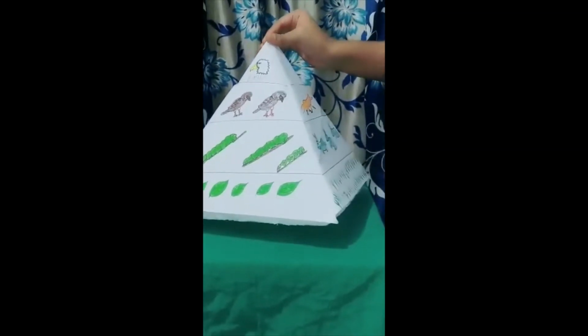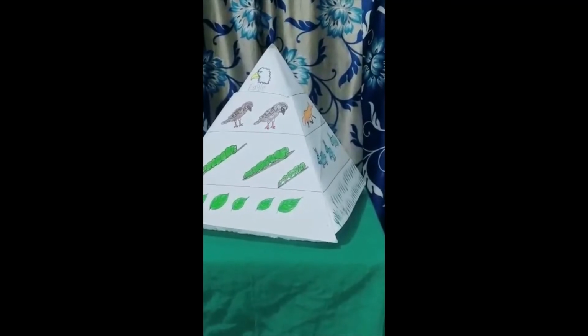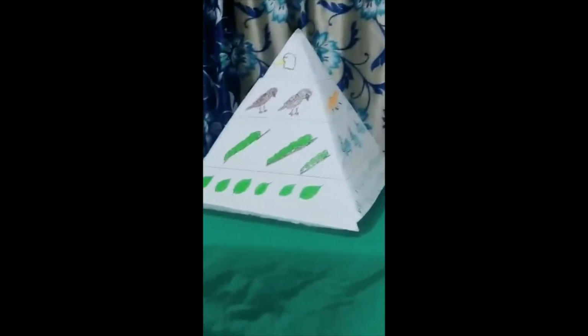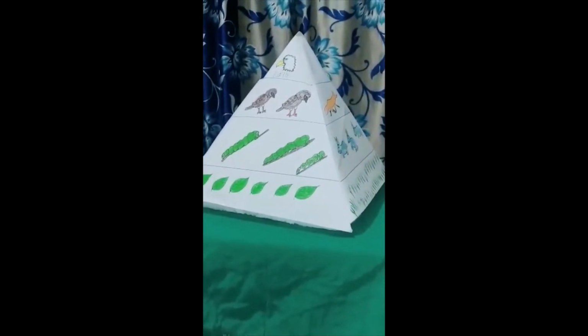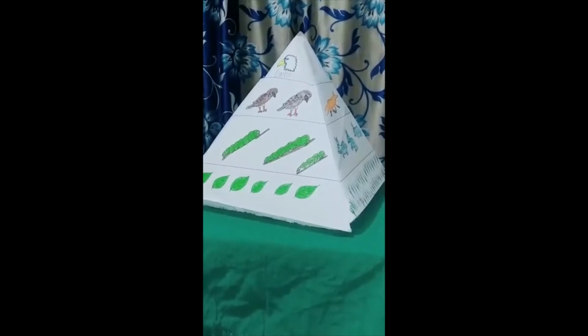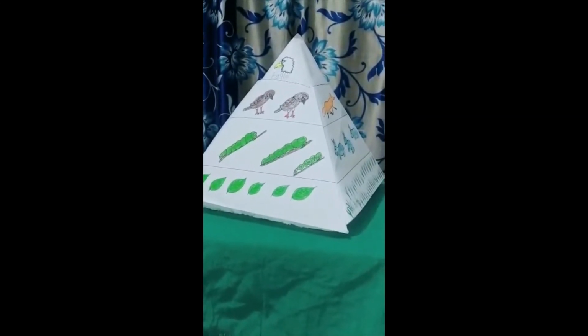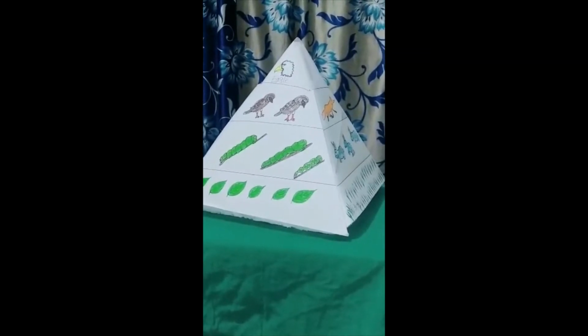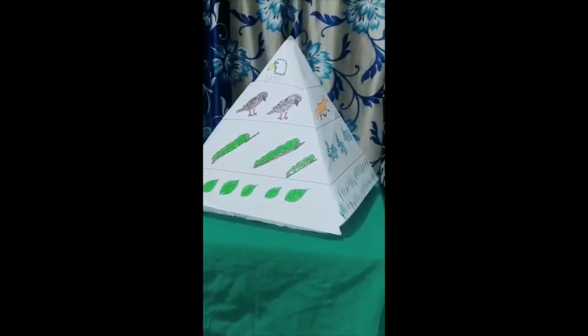So sometimes the pyramid of numbers does not look like a pyramid at all. This could happen if the producer is a large plant such as a tree, or if one of the organisms at each trophic level is very small. So keep one thing always in mind: whatever the situation, the producers will be at the bottom of the pyramid.